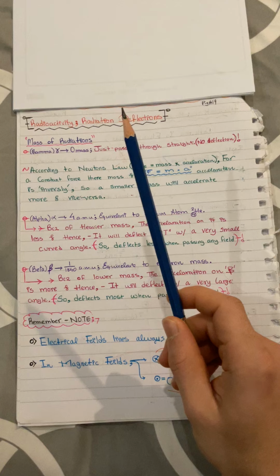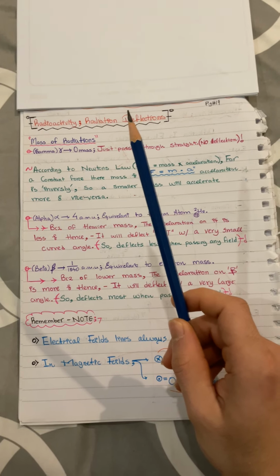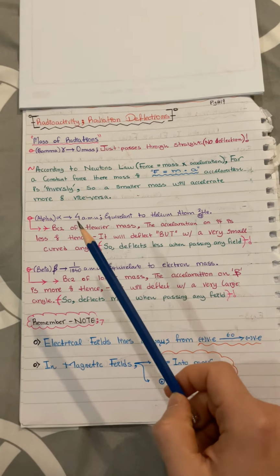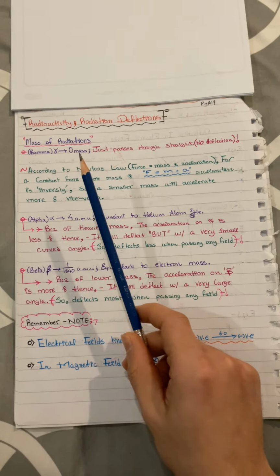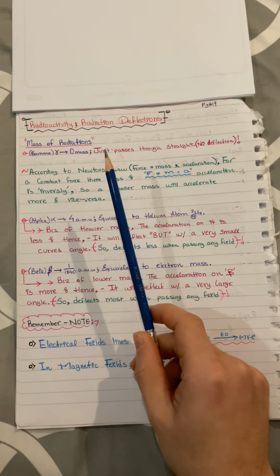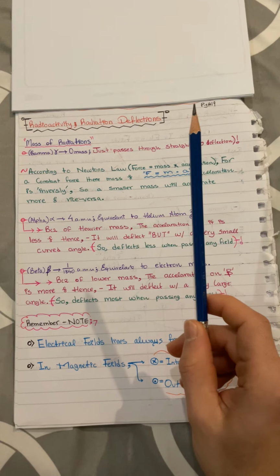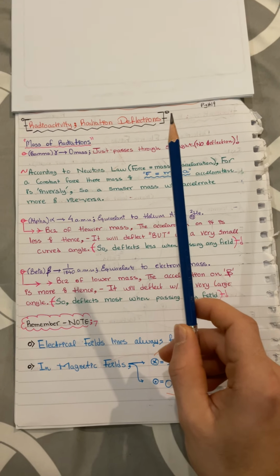To understand radiation deflections, how alpha, beta, and gamma deflect, it's very important to understand Newton's second law of motion and the mass of each radiation. Okay? So starting with gamma, gamma has zero mass. So this means gamma will just pass straight across any field, whether it's an electric field or a magnetic field.